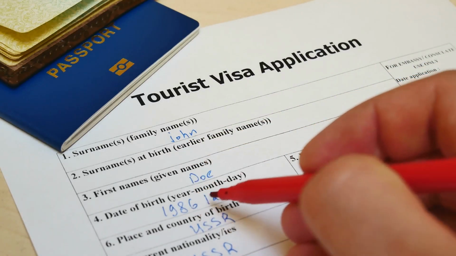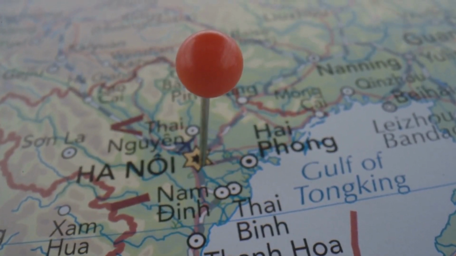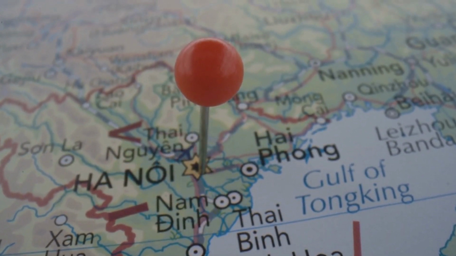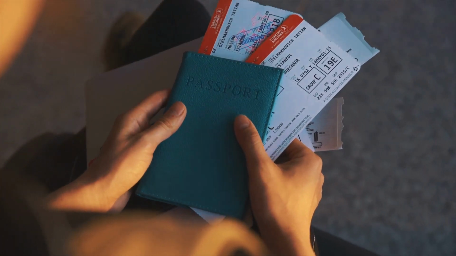Next, it's time to share your travel details. This includes your intended entry and exit dates, the type of visa you need, and your entry point into Vietnam. Make sure these details align with your travel itinerary.